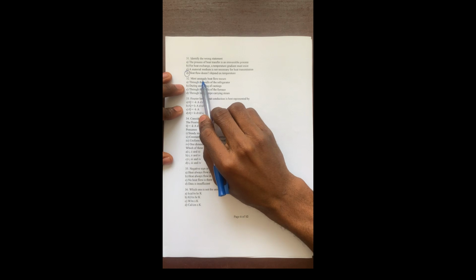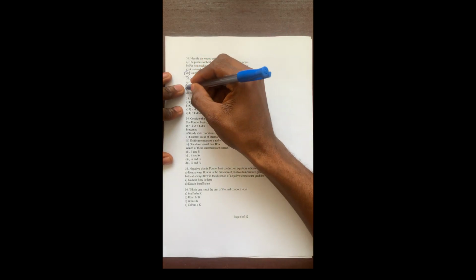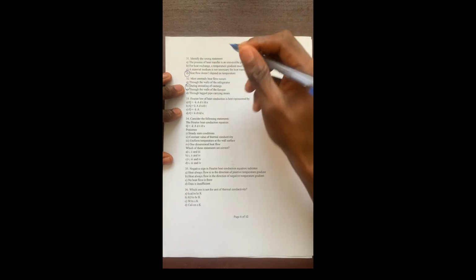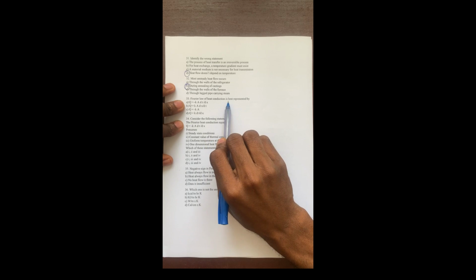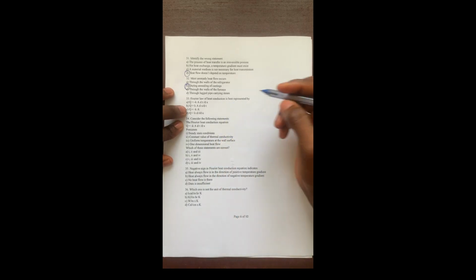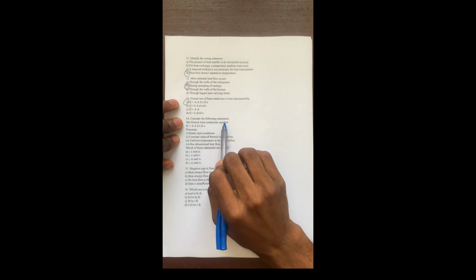Then number 32, most unsteady heat flow occurs during annealing of casting. Yeah, the answer is B. And Fourier's law of heat conduction is best represented by A. This is the formula for Fourier's law. Consider the following statements.